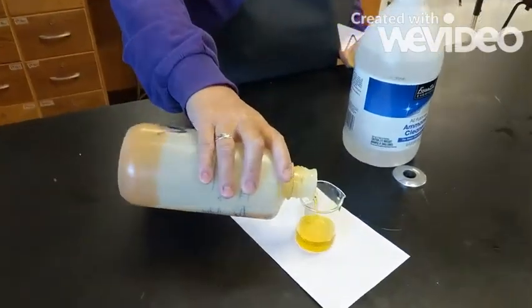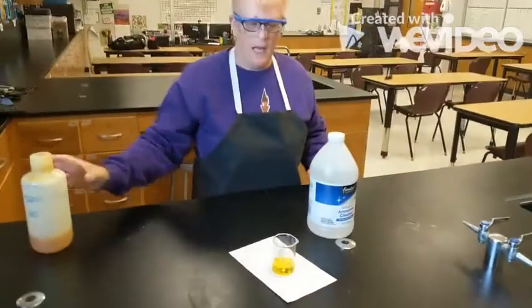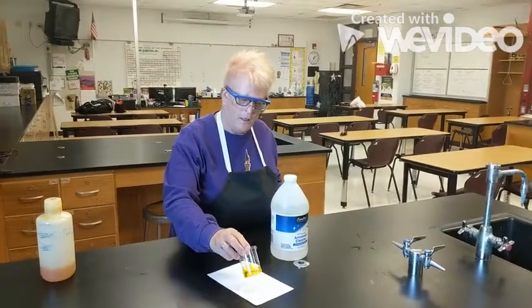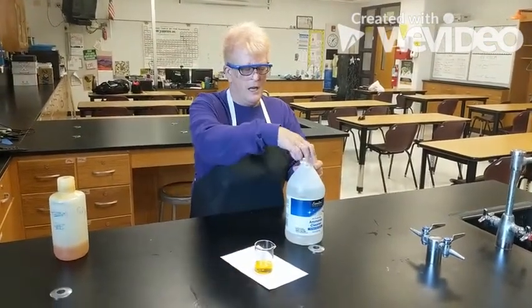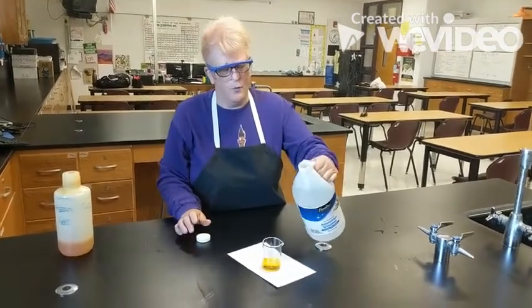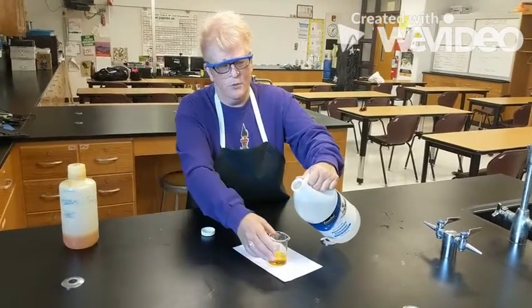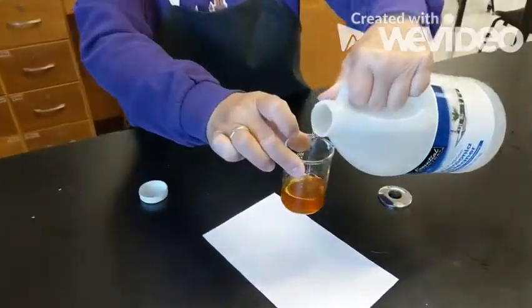It is not a solid, and it has some color to it. And then the other is ammonia. So you may have ammonia at home, and ammonia is a liquid as well, and I'm going to carefully pour some in so you can still see what happens.